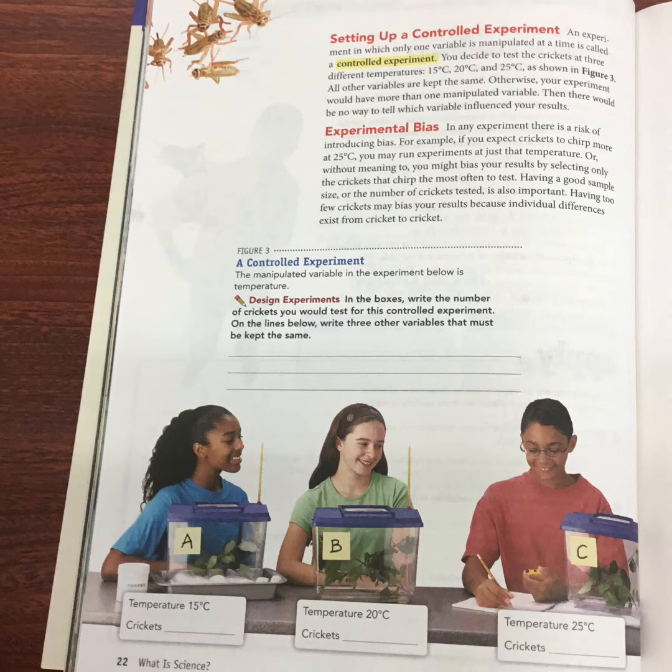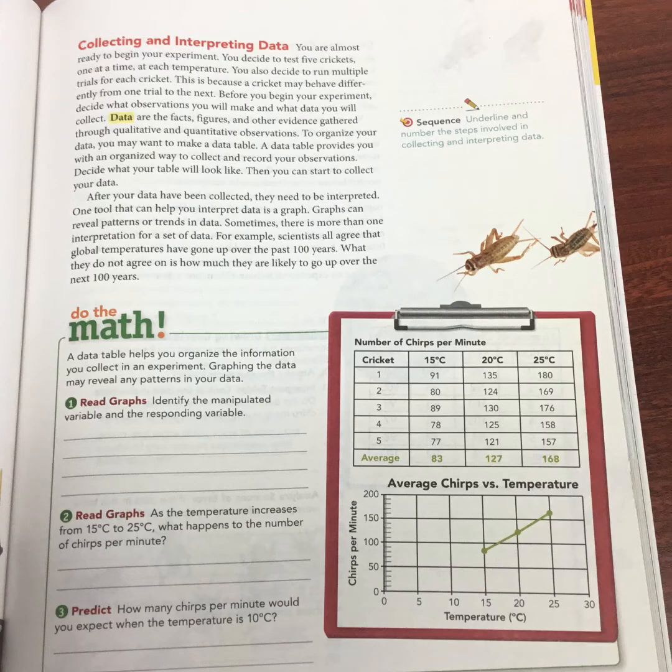So, a controlled experiment. The manipulated variable in the experiment below is temperature. Design experiments. In the boxes, write the number of crickets you would test for this controlled experiment. On the lines below, write 3 other variables that must be kept the same.